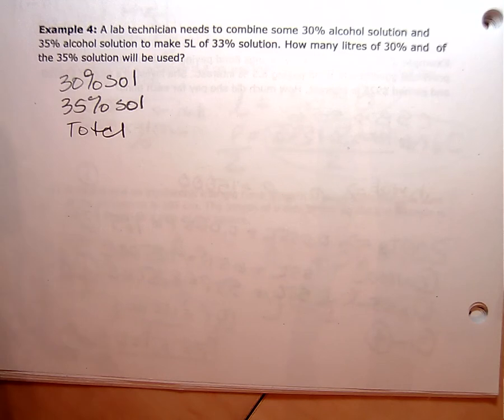So I'm hoping that you know that 33 is closer to 35, which means that there will be more of the 35% solution in this mixture and less of the 30% solution. If we were looking to make, let's say, a 31% solution, we would be using more of the 30 and less of the 35.